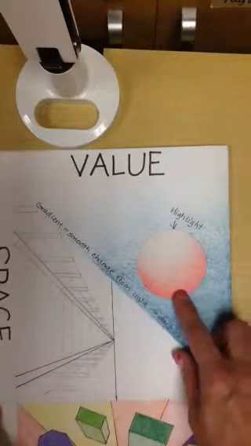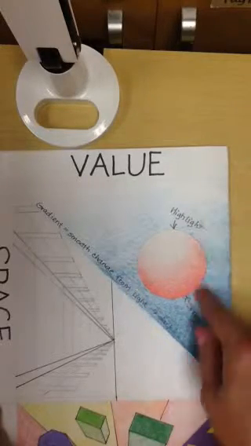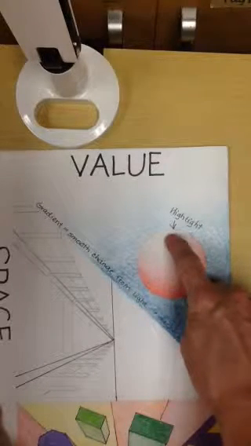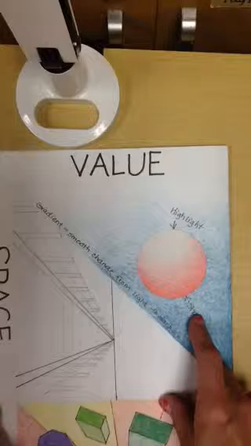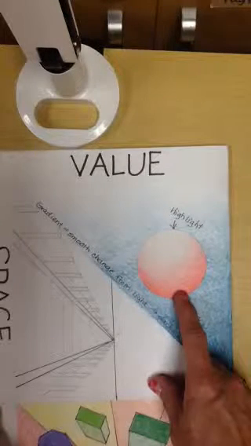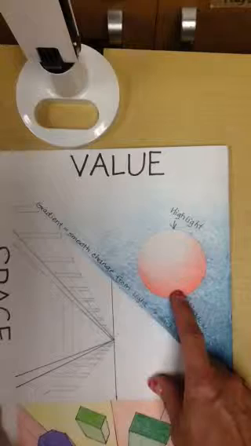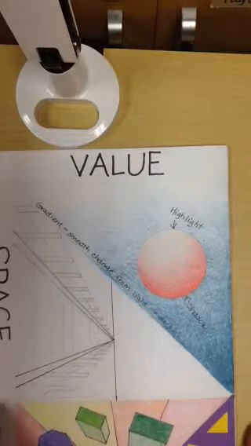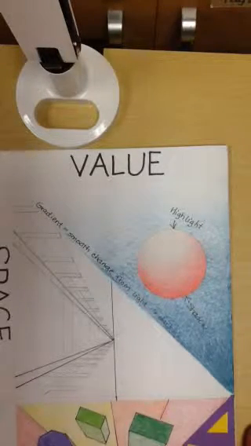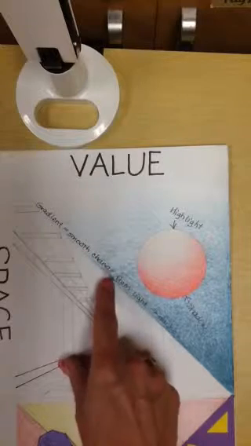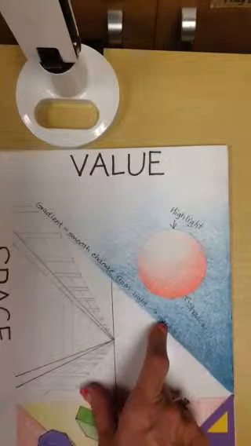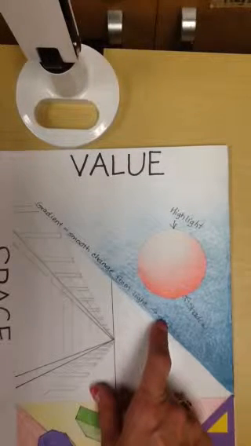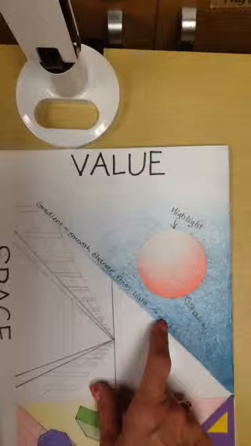Once we do all the coloring, we'll label our poster so we remember: highlight is the part where the light hits directly. It's the lightest value, and shadow is where the light is the most hidden away. It's the darkest value. On a flat piece we're going to practice our coloring skills to make a value gradient, which is a smooth change from light to dark or dark to light, either in a color or in a shadow, like if you're making a pencil drawing, for example.